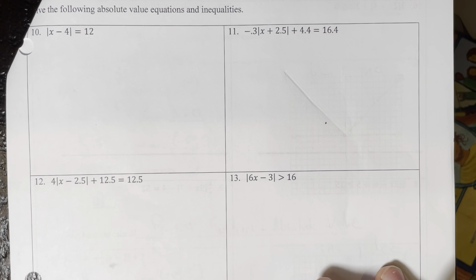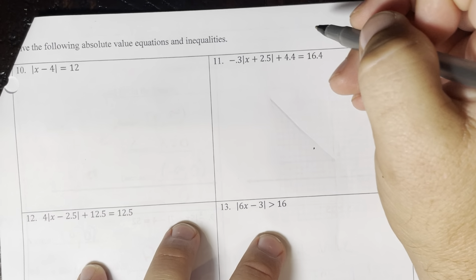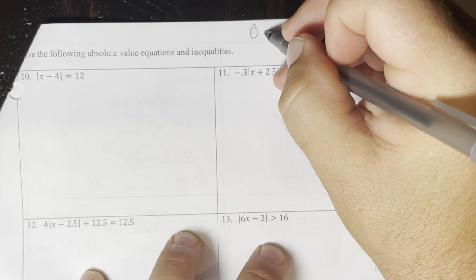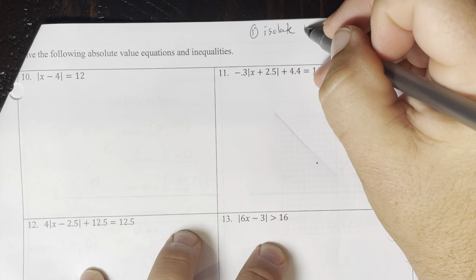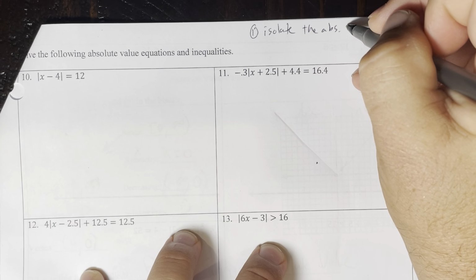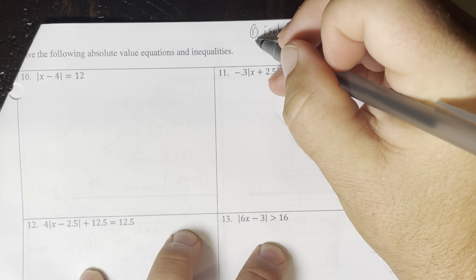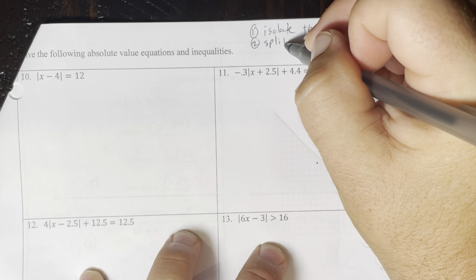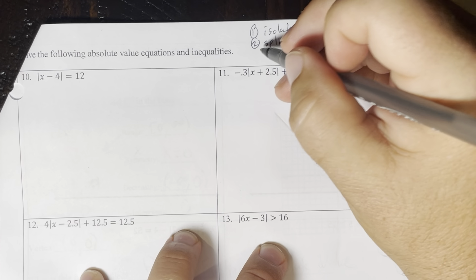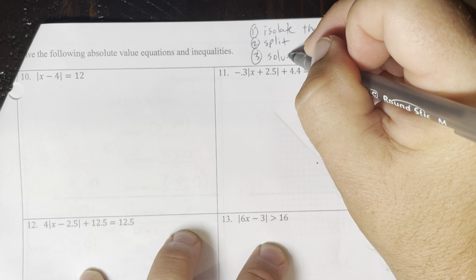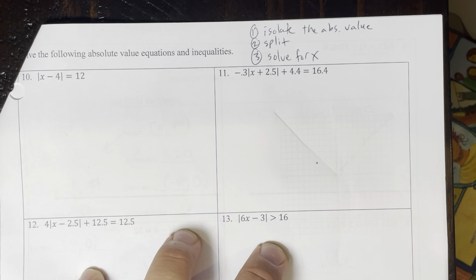All right, so now we're going to the solving absolute value equations and inequalities. So just as a reminder, our first step is to isolate the absolute value. After that, we're going to do the split. So set it equal to the positive and the negative, and then we'll solve for x. So those are the steps we're going to be doing.